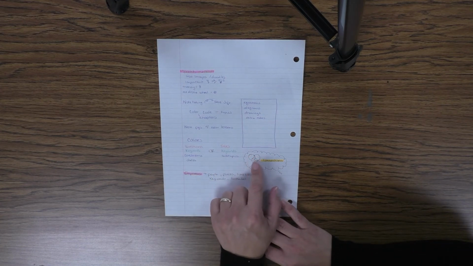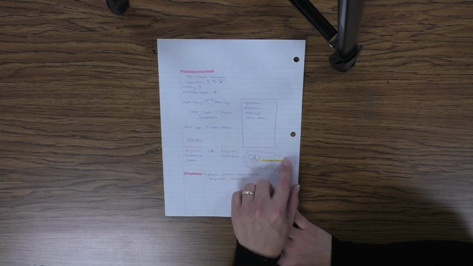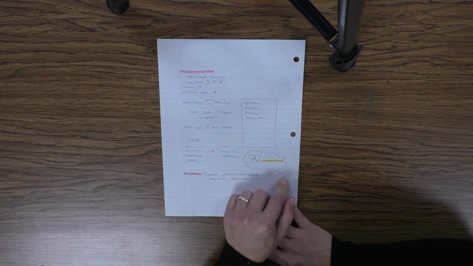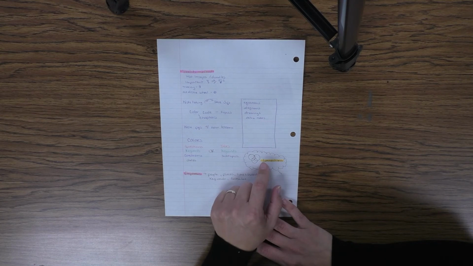Another thing is to do Venn diagrams for connections, and you can also use different shapes such as a cloud shape or a quote shape to write down ideas or parts that you want to emphasize or remember.